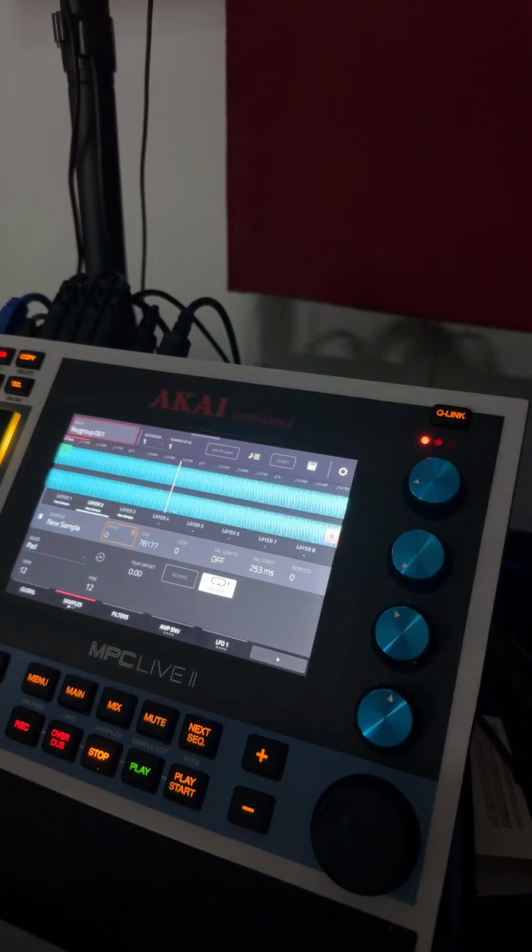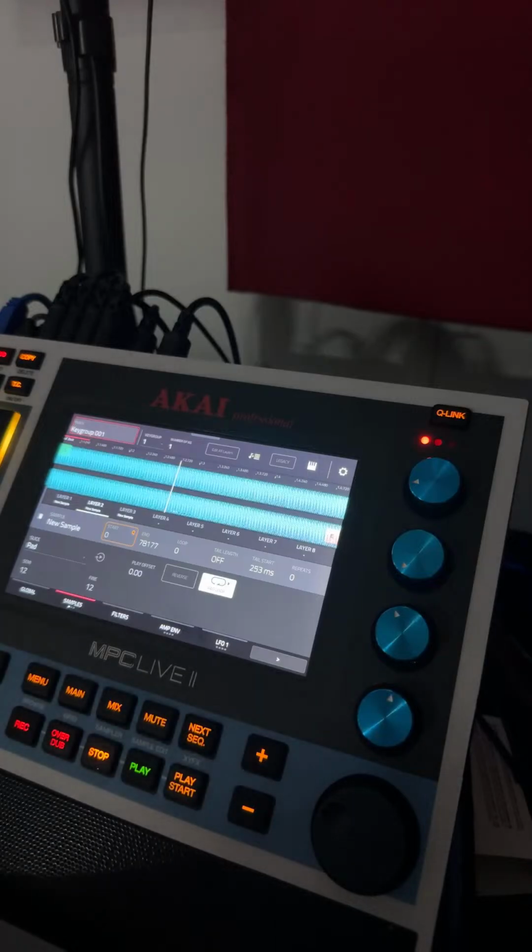People haven't thought about it because people use the MPC mostly for beats and stuff like that. I'm experimenting right now. This is something that I just discovered, and I came to show you guys that the MPC can actually be an eight oscillator synthesizer, not a one oscillator, not a two, not a three.